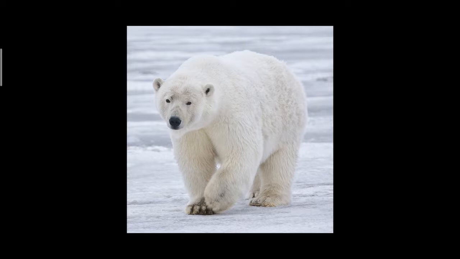Look at this polar bear. It lives in cold places. Can you guess whether this polar bear is oviparous or viviparous? It is viviparous because it gives birth to young ones, and external ears are present. Look at this pinna. The body is covered by hair. Now can you tell what the uses of hair are for these animals? It lives in cold places. What will be the use of this hair? This hair keeps them warm. That's why they can live in cold places. Not only that, these hairs are protecting them from sunlight.